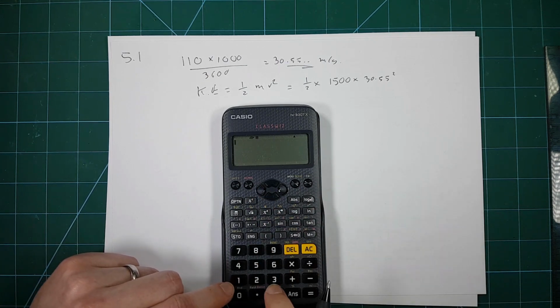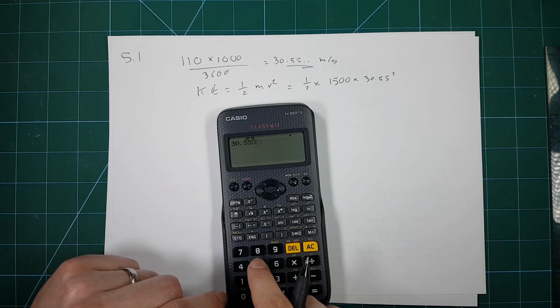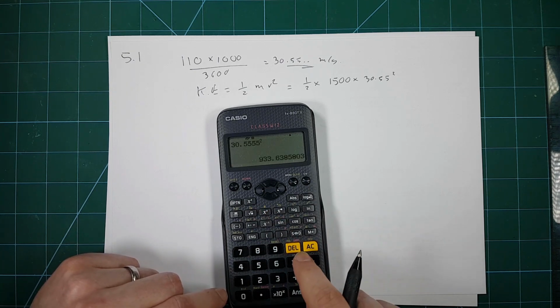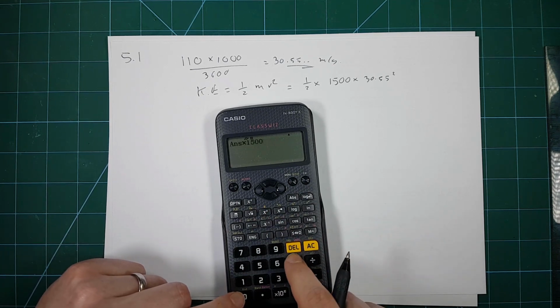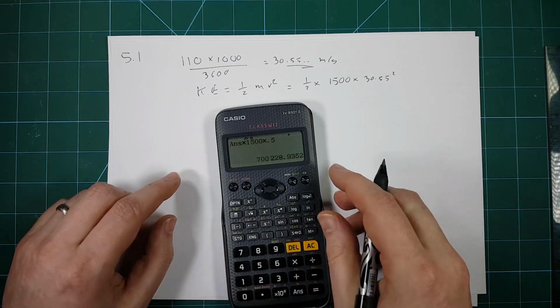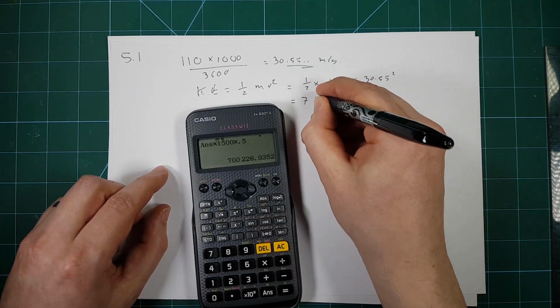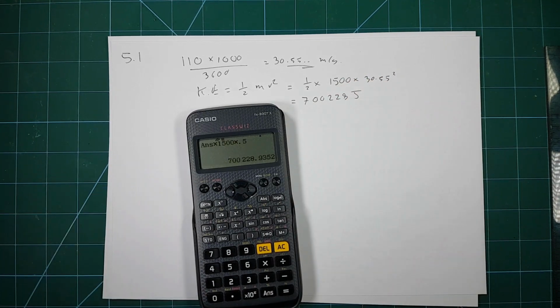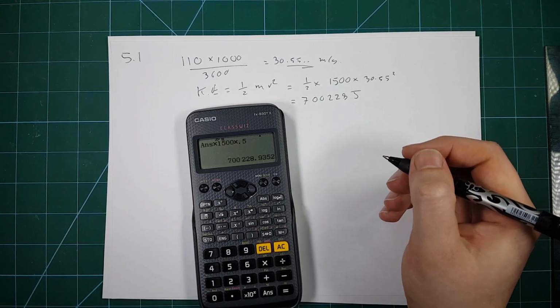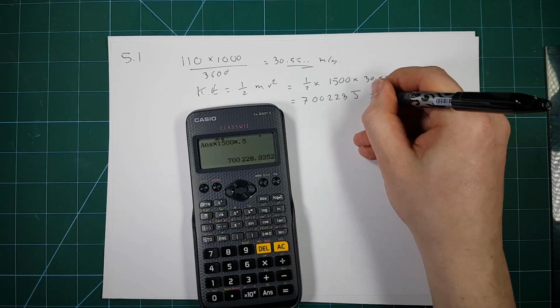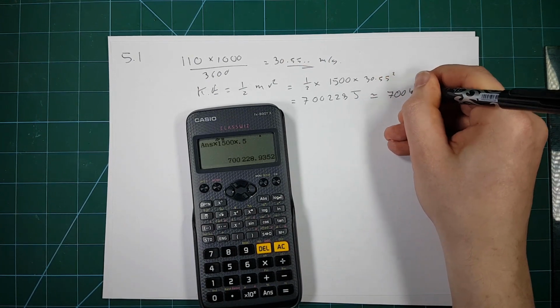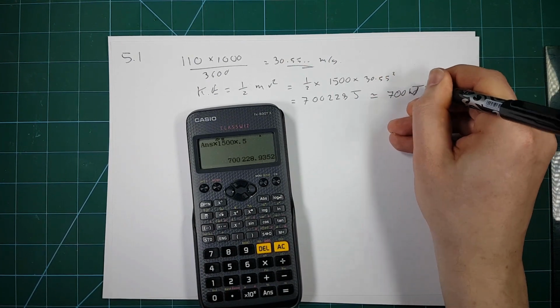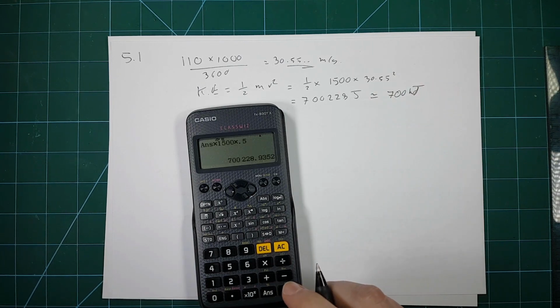So let's try this again. 30.555 squared times 1,500 times a half gives us 700.228 joules. Remember to write down all your decimal places because it's a show that question, which is approximately equal to 700 kilojoules, which is what they want.